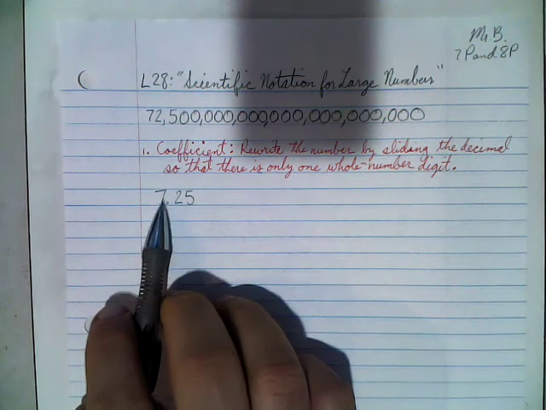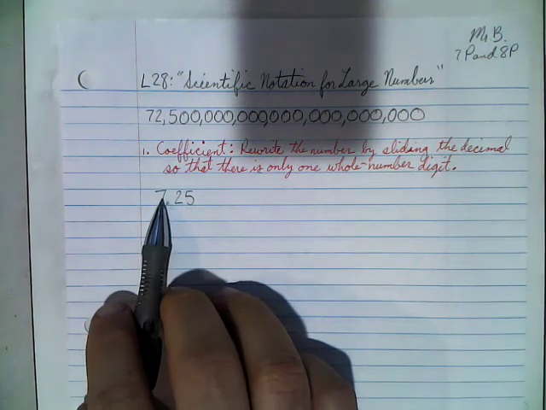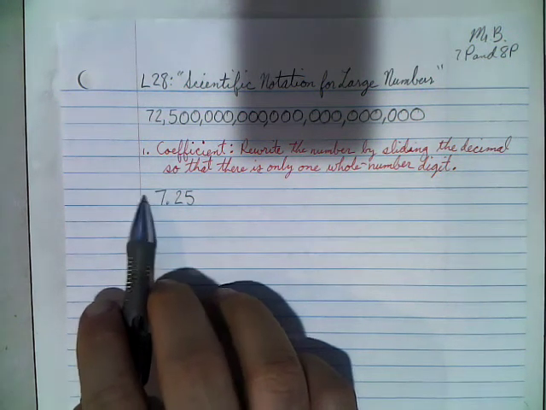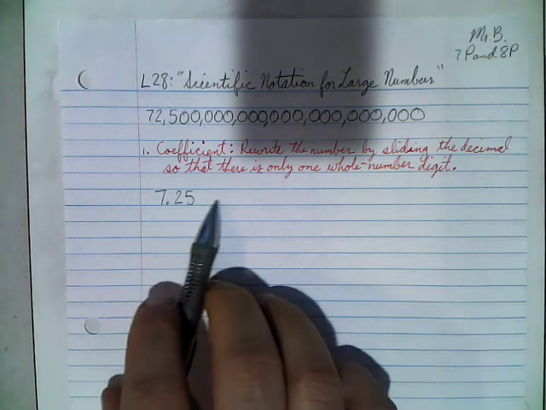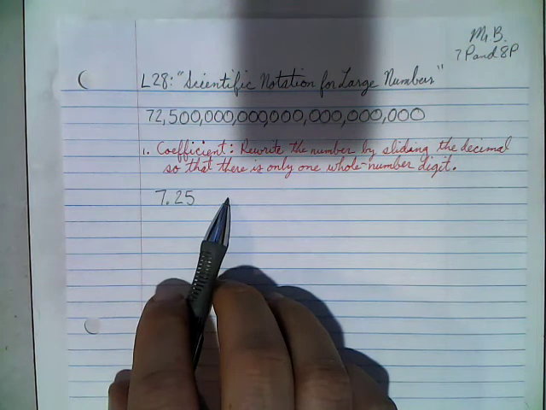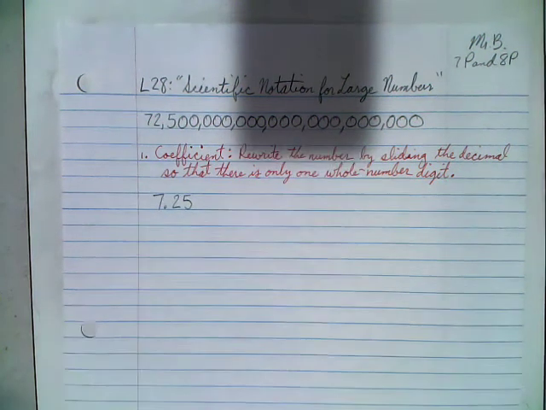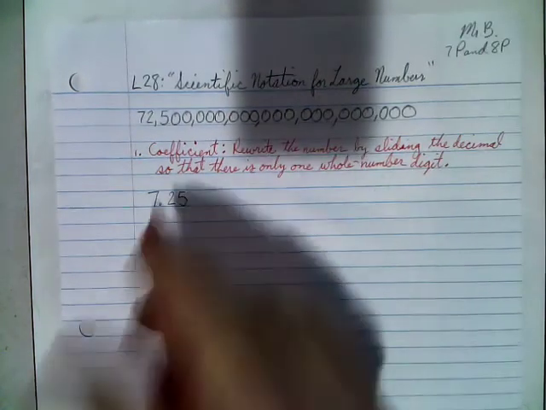So one whole number digit. So you'll have something in the ones place, but nothing above that. You can have as many things as you need to in the decimal places, but only one whole number digit. All right, let's skip a couple lines here.